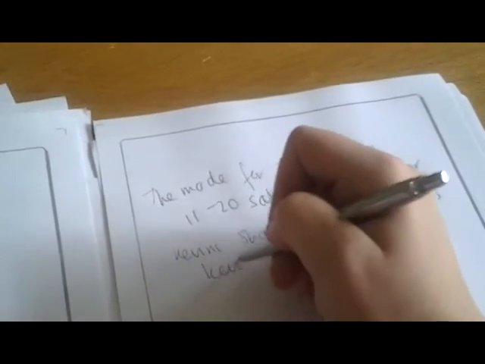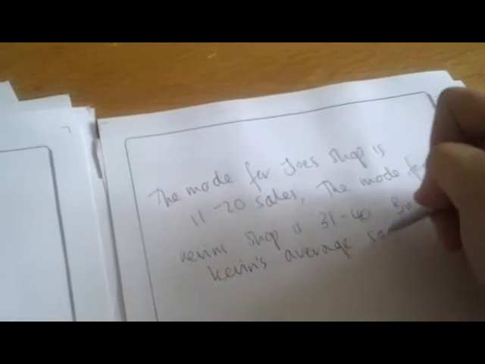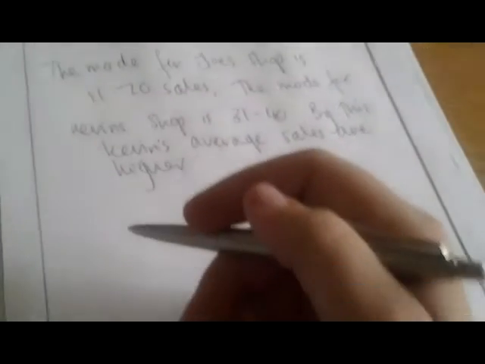So this means Kevin's average sales are higher because his mode is higher. The most common number of sales is bigger. I'm going to need to make another comparison. For my other bits of marks, one of the ones I'm going to do is just see who's made the most sales. Okay, so what I'm going to do is look at how many sales I'm approximating that they've made.